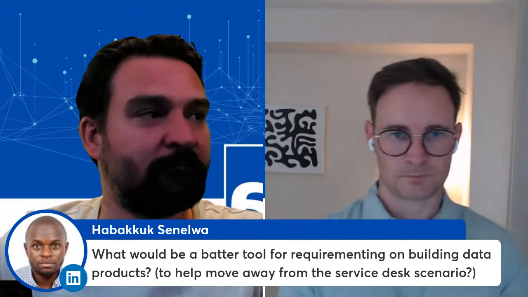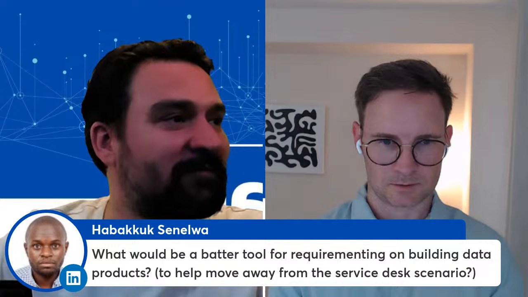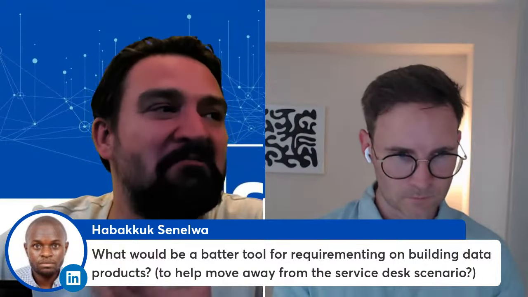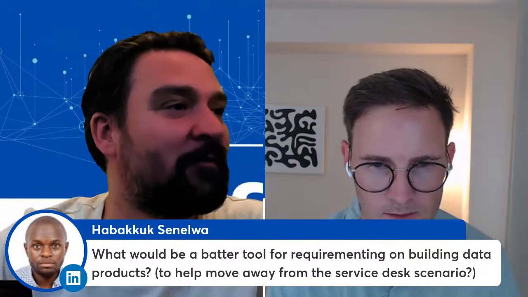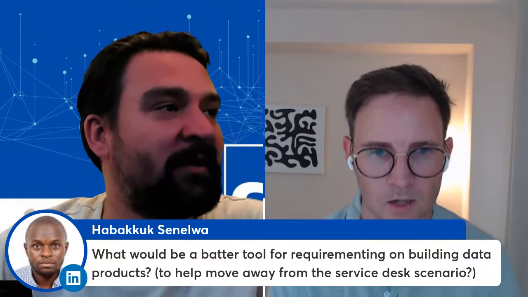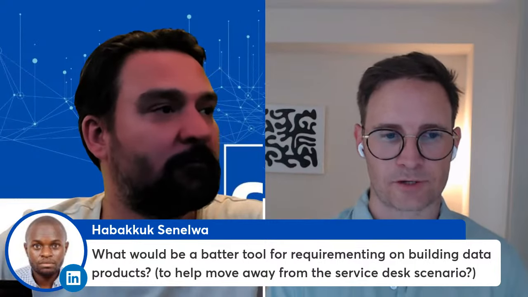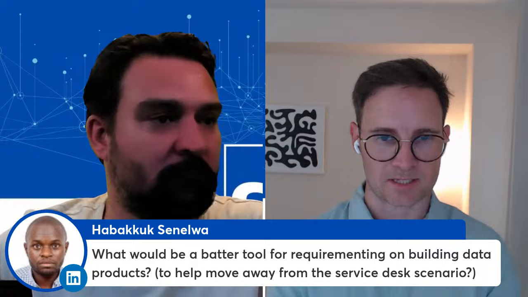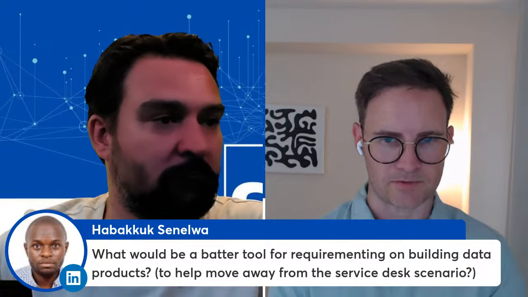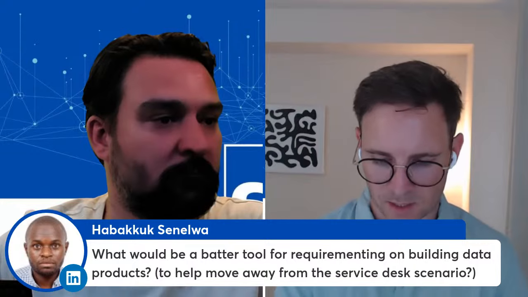Okay, then the next one from Buku about what would be a better tool for requirementing and building data products. So I'm assuming that you're referring to the intake process. What's a better way to receive requests for requirements for data products? I think that's what you're referring to there.